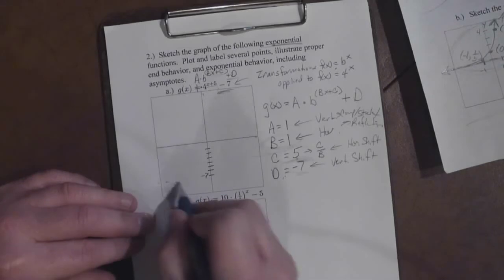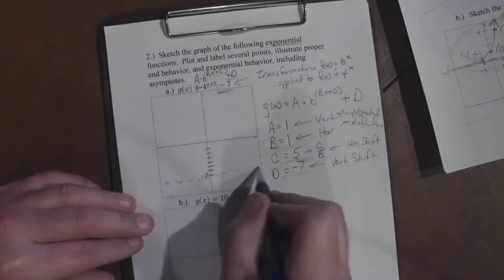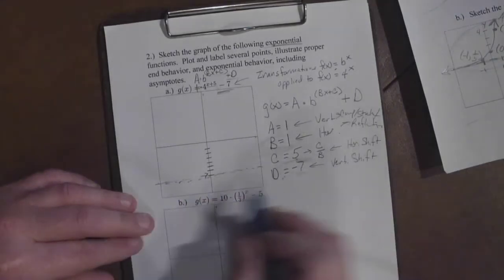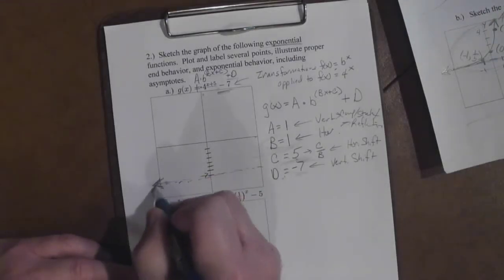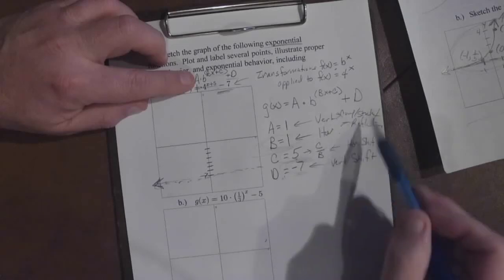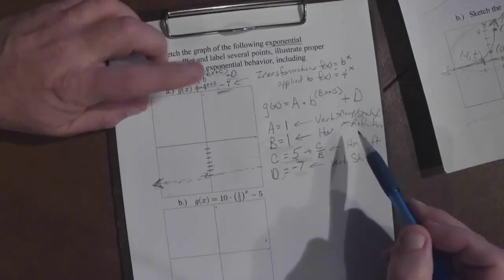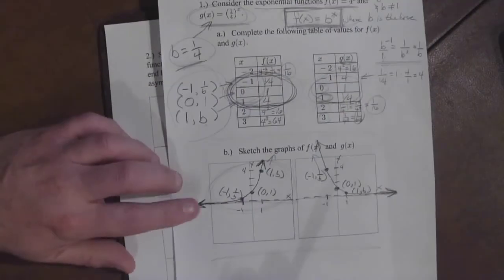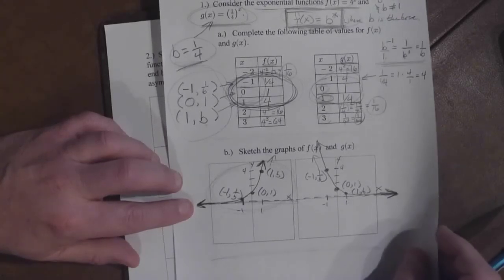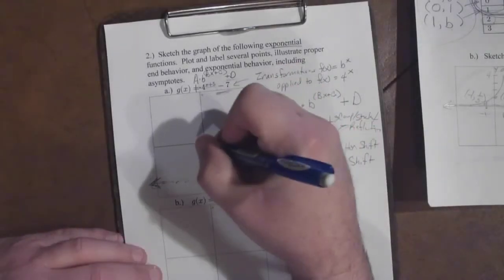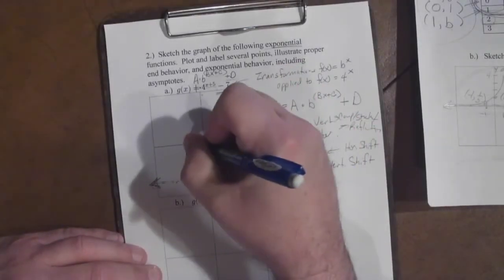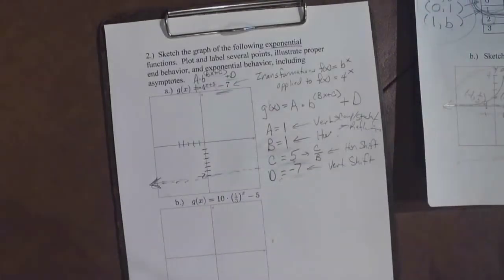So my horizontal asymptote in this graph, that used to run along the x-axis, is going to describe the end behavior here for the left end, because I don't have any reflecting occurring, and we're describing exponential growth. That is going to start here, and then I'm going to pass through some points. Now how I'm going to find those points is the whole graph is shifting 1, 2, 3, 4, 5 units to the left.